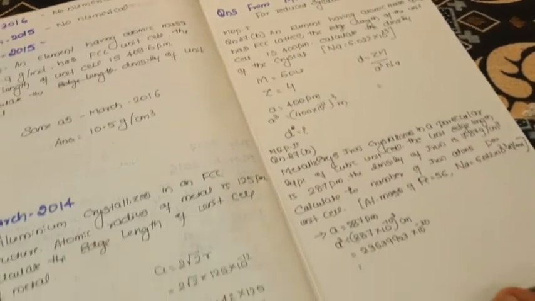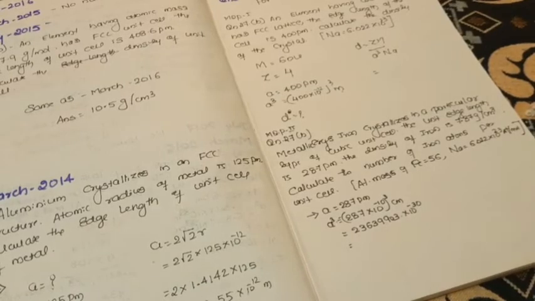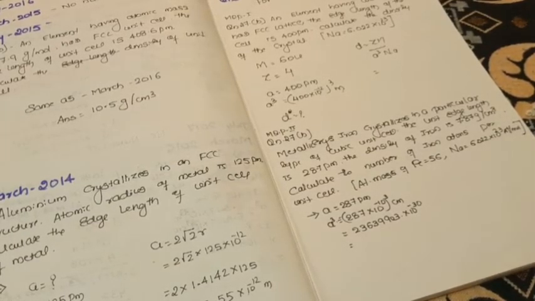Now this is quite a different one. Metallic iron crystallizes in a particular type of cubic unit cell. Listen to the question properly. They have not given whether it's FCC, BCC or what.